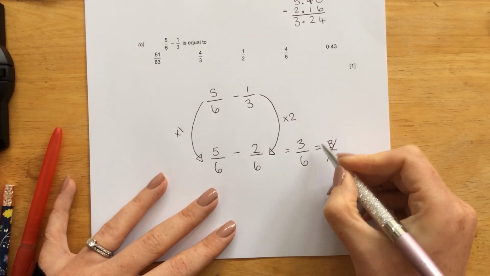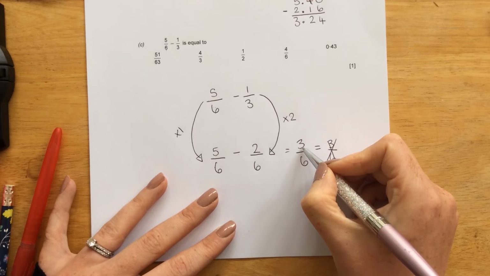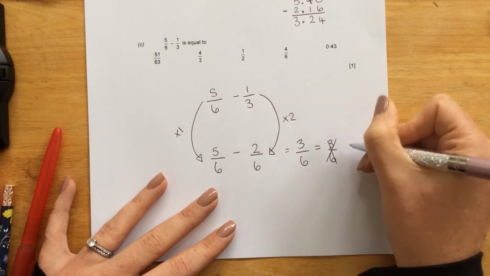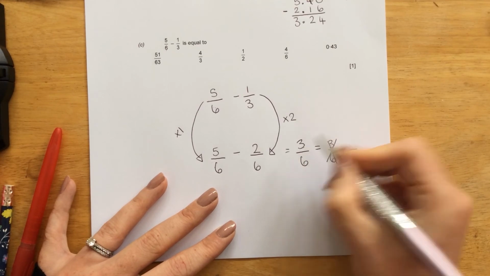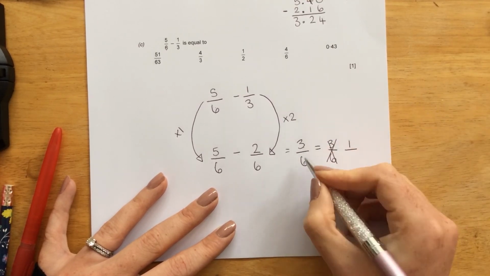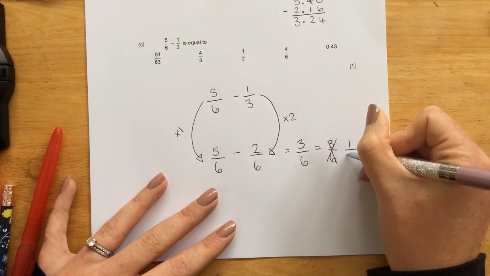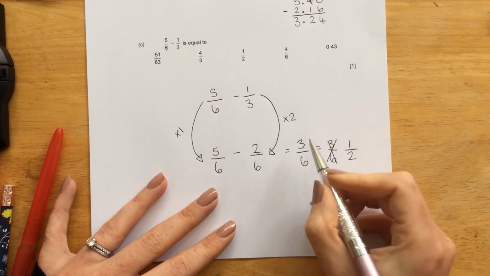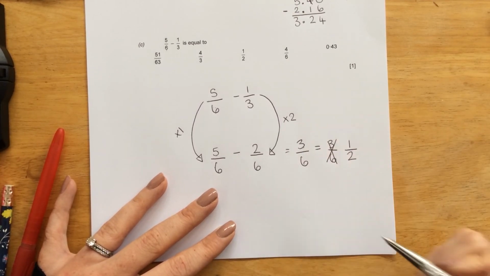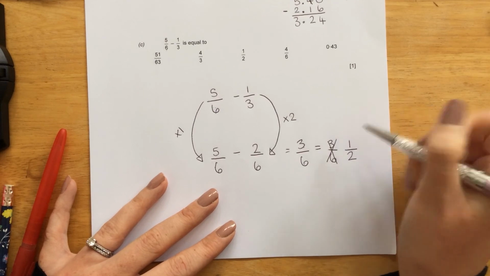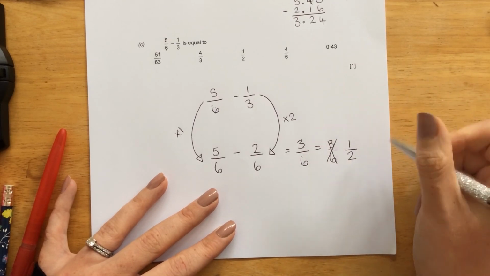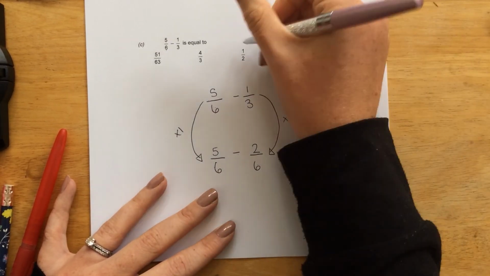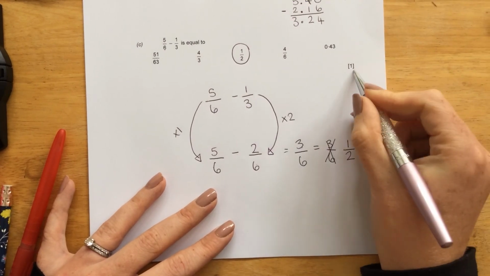So I need to use another number. There's only 1 and 3 that goes into 3. So I need to use 3 now. How many 3s go into 3? 1. How many 3s go into 6? 2. You may have recognised straight away that 3 is a half of 6, that's fine, but that's how you would simplify that fraction. So my answer is 1/2, and that's one of my options for 1 mark.